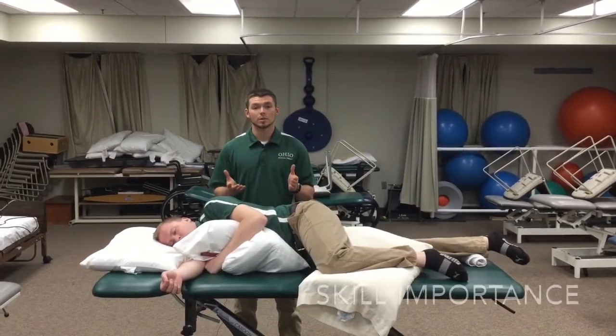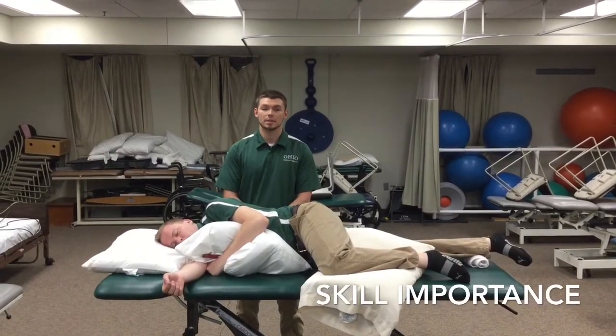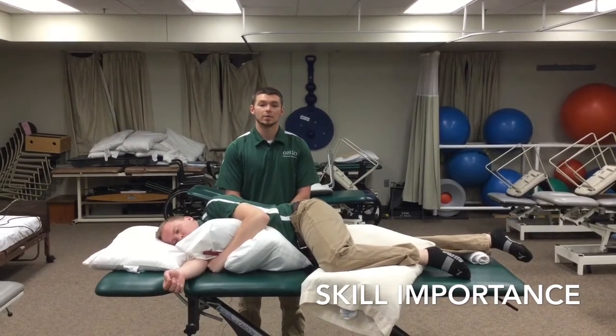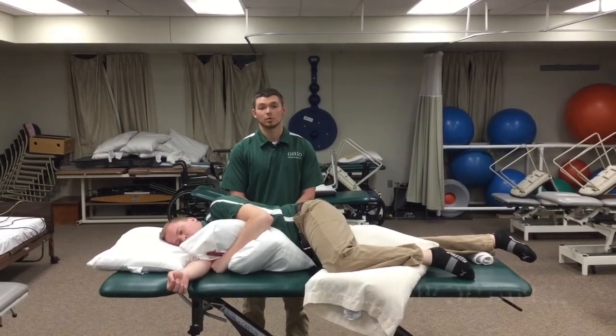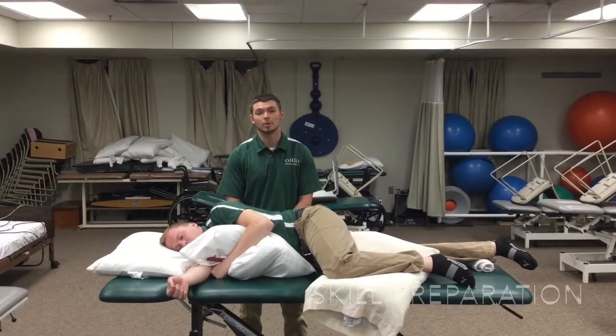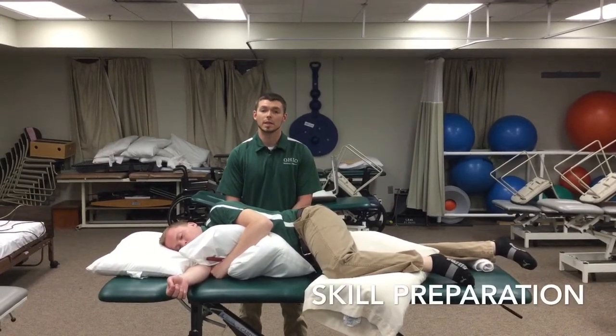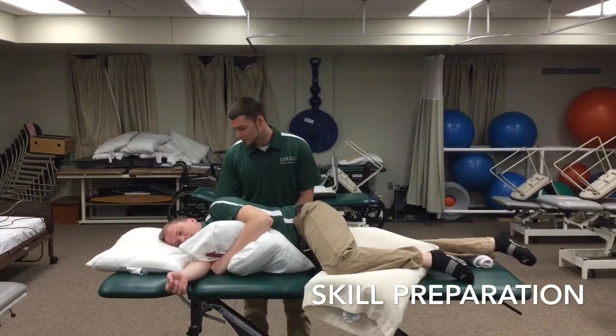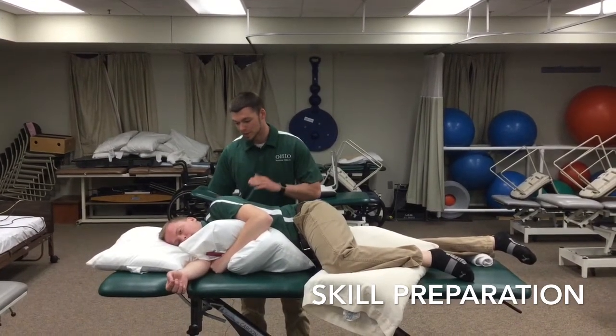This skill is an important skill for providing access for interventions, providing comfort to the patient, and also for relieving and preventing the risk of pressure ulcers. Before you do any kind of movement with the patient, you should always obtain consent. So hi Ethan, I'm Rob, I'm going to be your student physical therapist today. Is it okay if we move you from your side to your stomach?